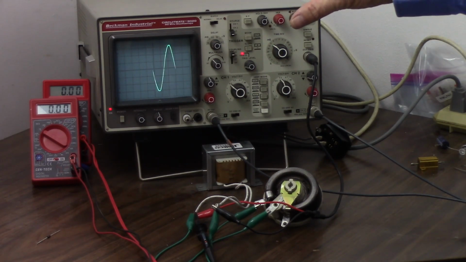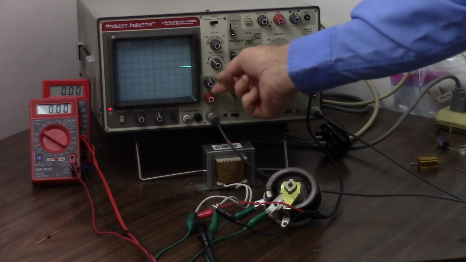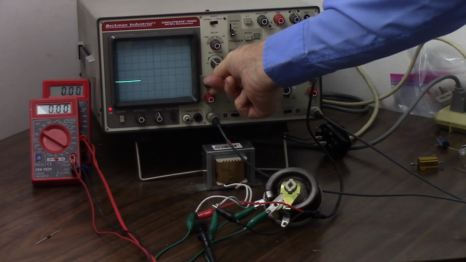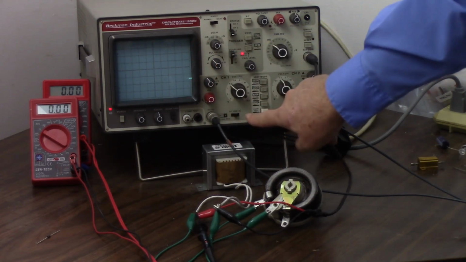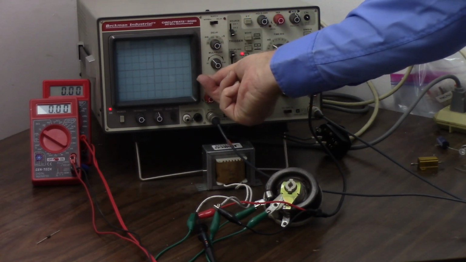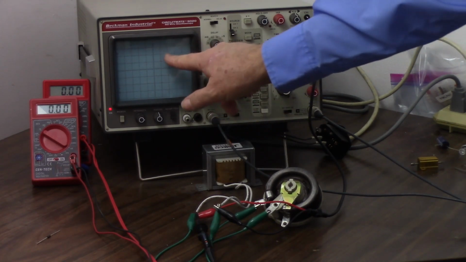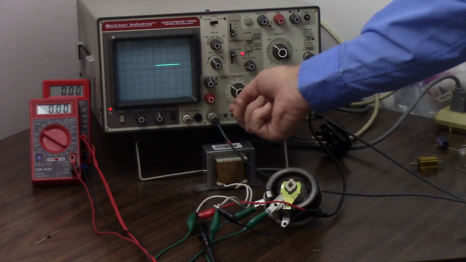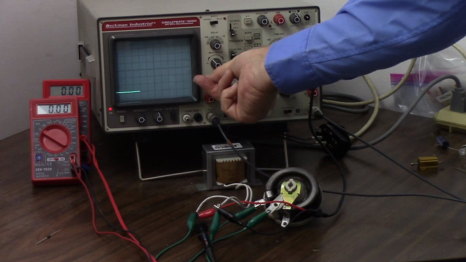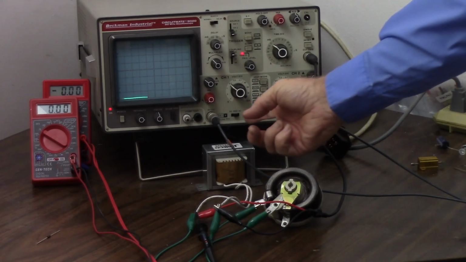To get a little more accurate reading, what I'm going to do is ground this again and move my 0 volts down to the bottom. Remember, wherever this line is, when I set that to ground, that means this is showing me where 0 volts is, and so I can move my 0 anywhere I want on the screen. Anything above the line is positive, anything below the line is negative, so I'm just going to move it down to the very bottom of the screen so that I'm only seeing positive.